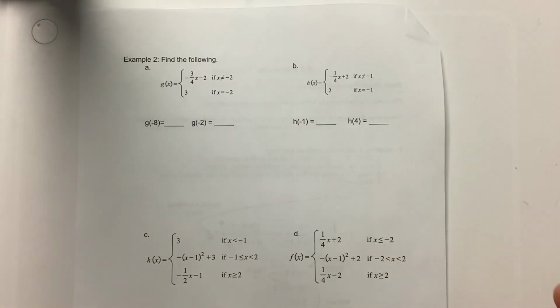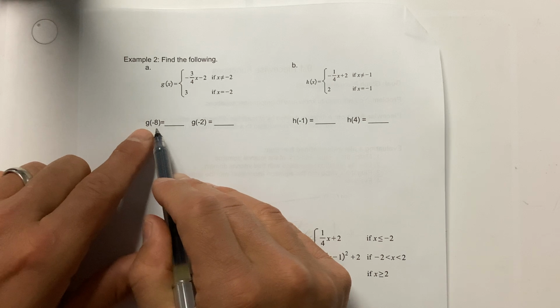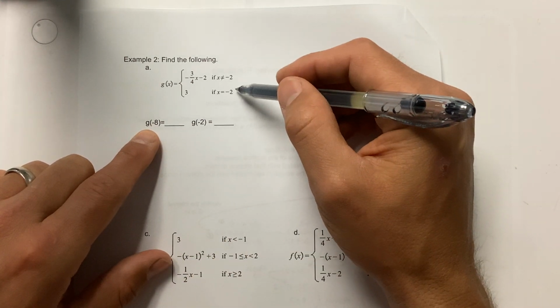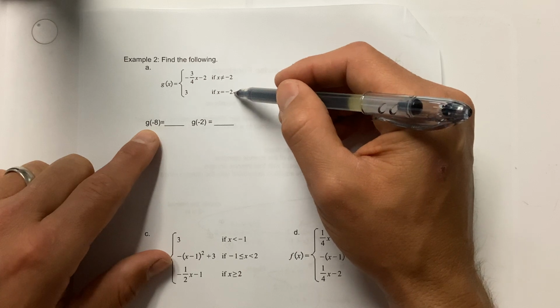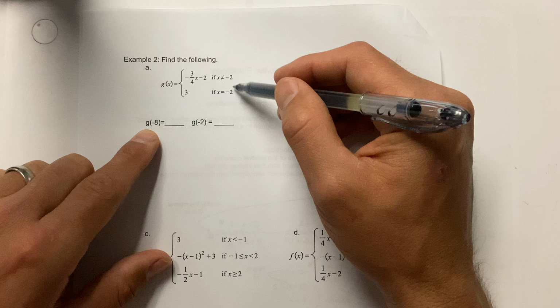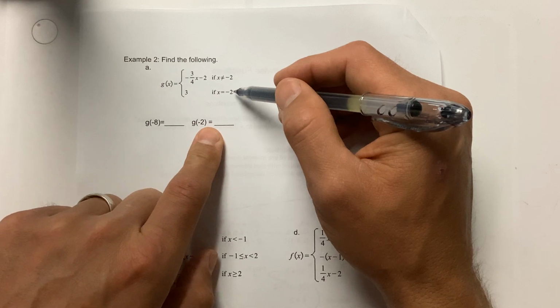All right, just more examples with these piecewise functions. It says g of -8. If I look at my interval notation, it gives me either not 2 or 2. And the only time that this is going to be -2 is going to be on this case right over here.